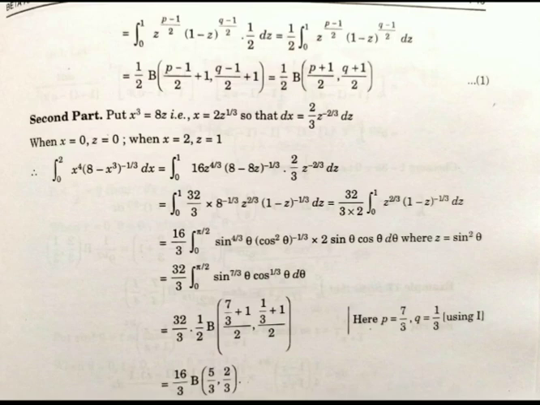Z value is sin square theta. Put that value, we get sin raised to 4 by 3 theta, and 1 minus z value is cos square theta raised to minus 1 by 3, and once again dz value is 2 sin theta cos theta d theta. Okay.